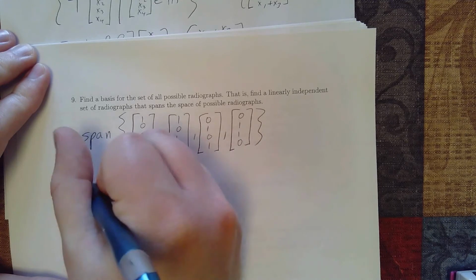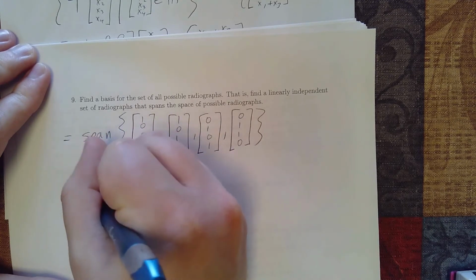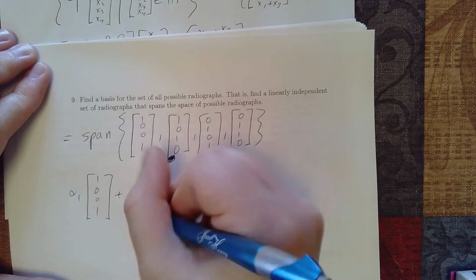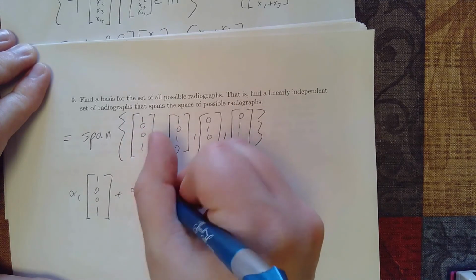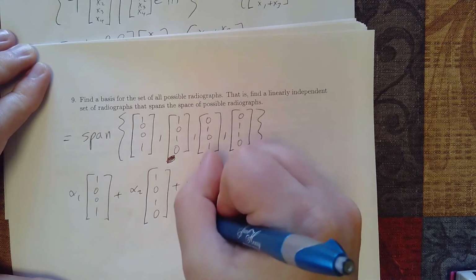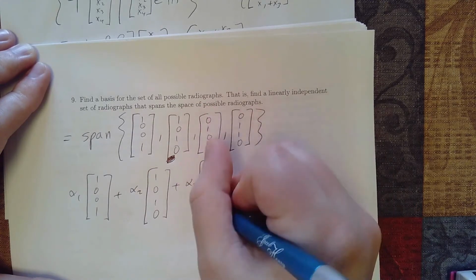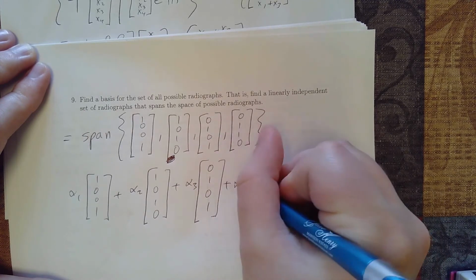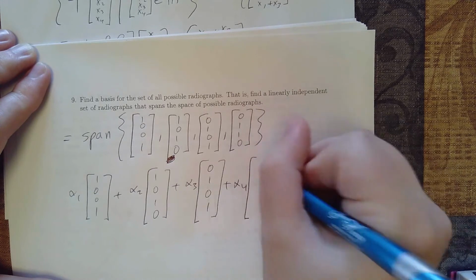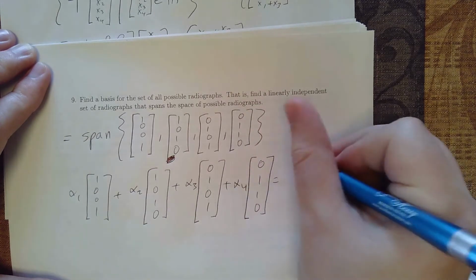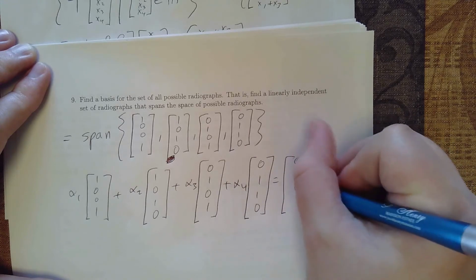So we need to take alpha 1 times 1, 0, 0, 1 plus alpha 2 times 1, 0, 1, 0 plus alpha 3 times 0, 1, 0, 1 plus alpha 4 times 0, 1, 1, 0, and set it equal to the 0 vector.